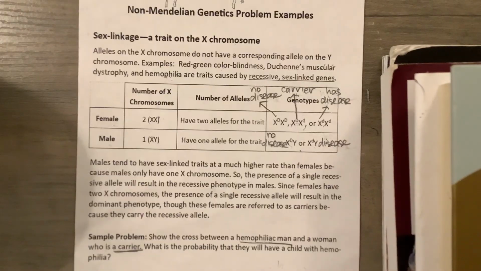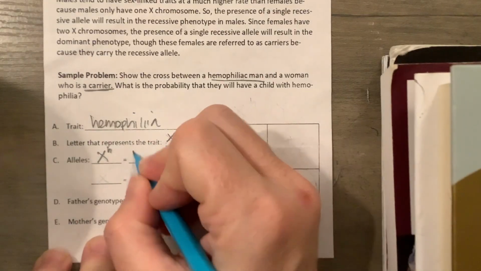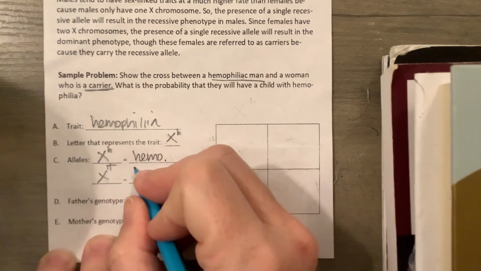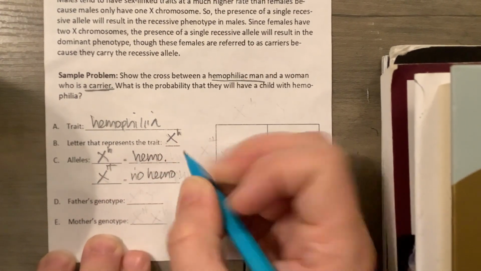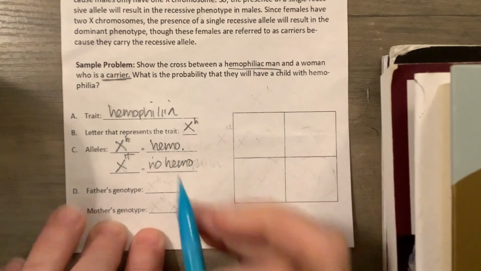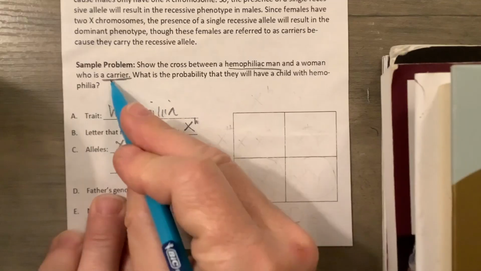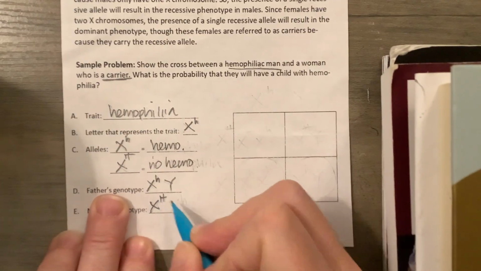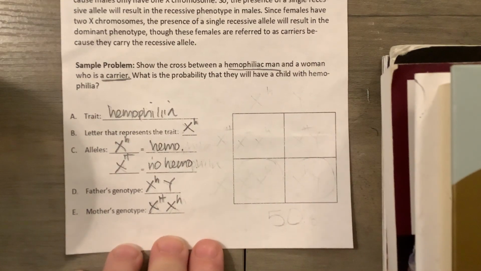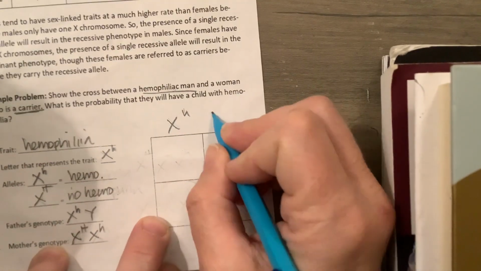So if you'll remember from up here, to have the disease, you have to have the lowercase h. I'm going to abbreviate it. Okay? So recessive has the disorder, capital does not. In our case, we have a hemophiliac man. If he has it, he has to be lowercase. She is a carrier, so she has to have a good and a recessive allele. All right, so fill this in.